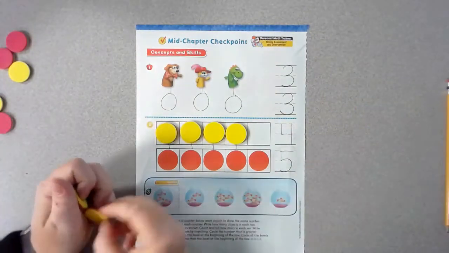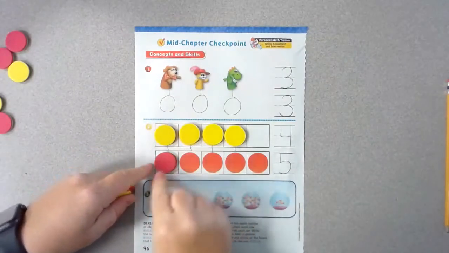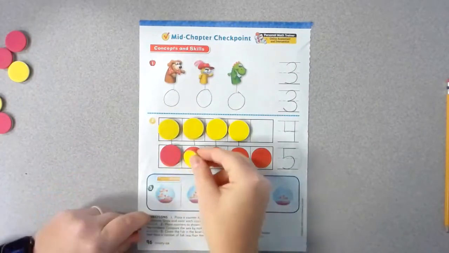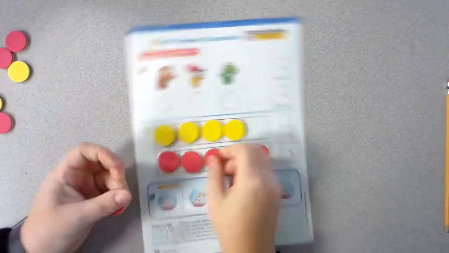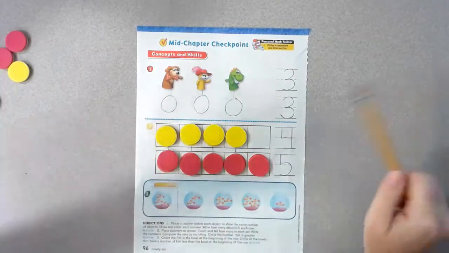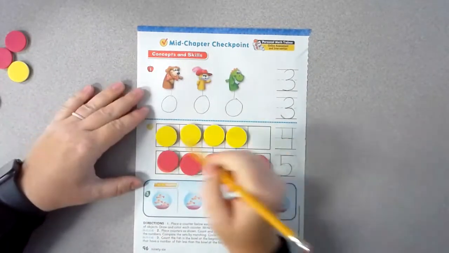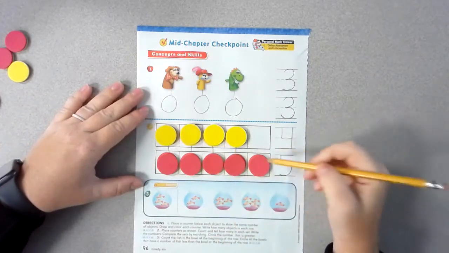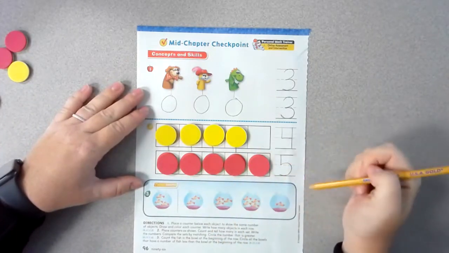And then use your other counters to do our, we know it's 5 because the whole 5 frame is full, right? 2, 3, 4, 5. Always double check your work so we know that that's right. And then these ones each have a partner, but this one doesn't have a partner.